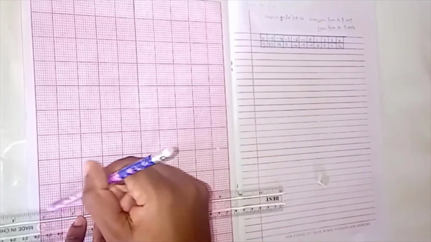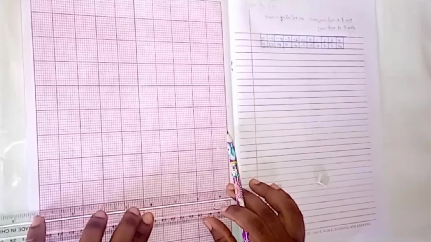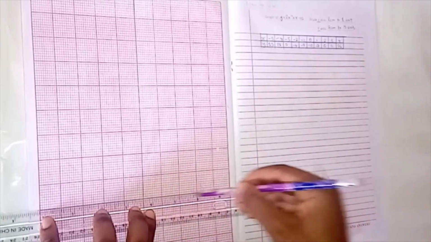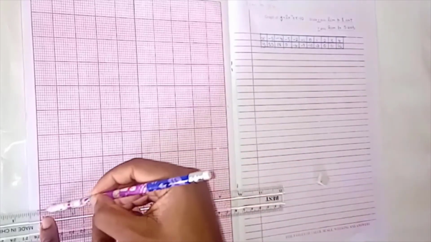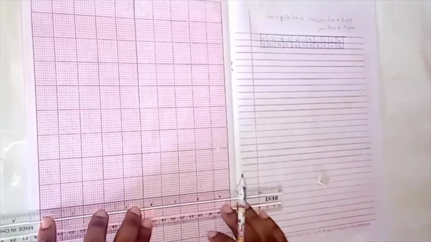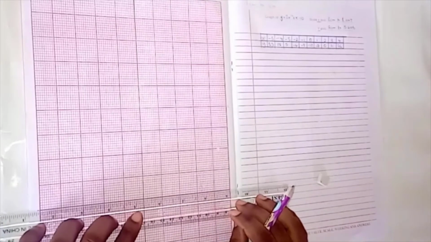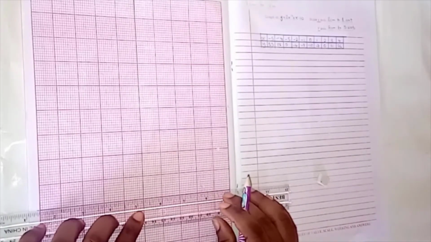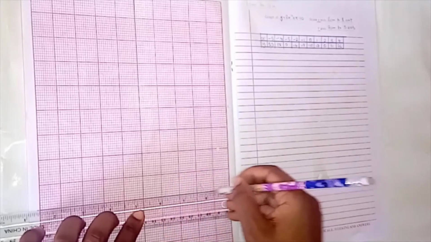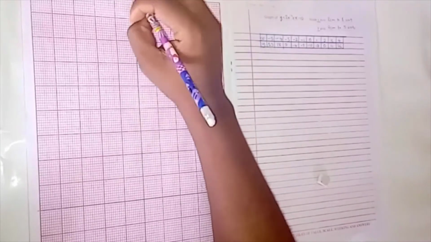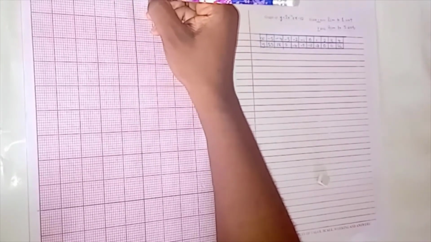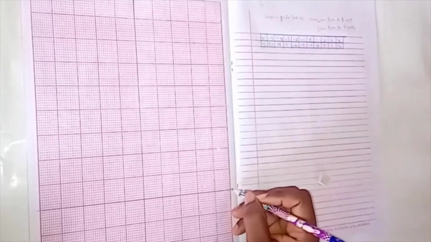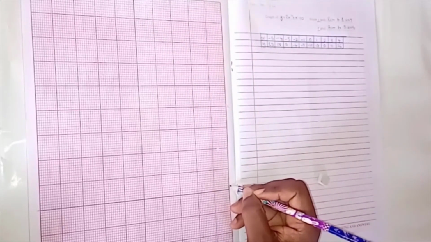So let's draw our x axis. I'm trying to make this dark so you see it. But if you're using an HB pencil, just drawing it once would be dark and clear enough. So this is our y-axis, and this is our x-axis.